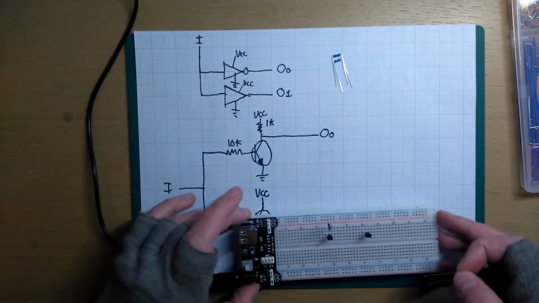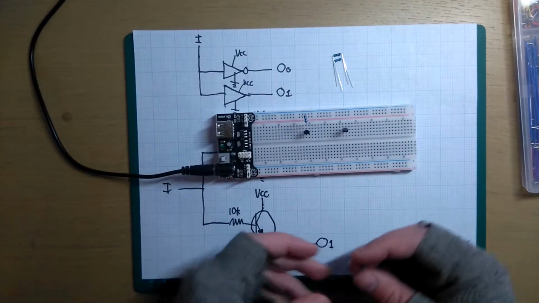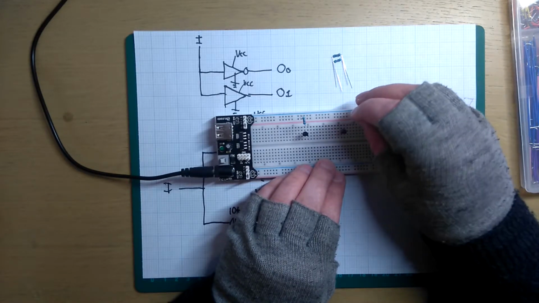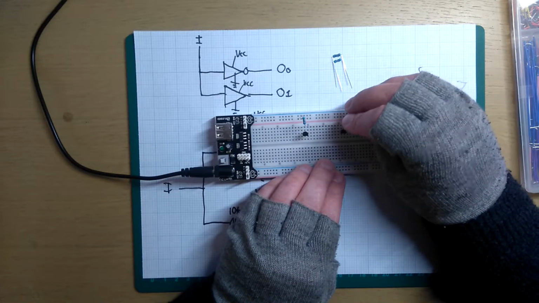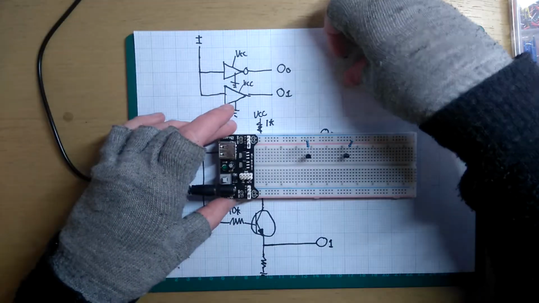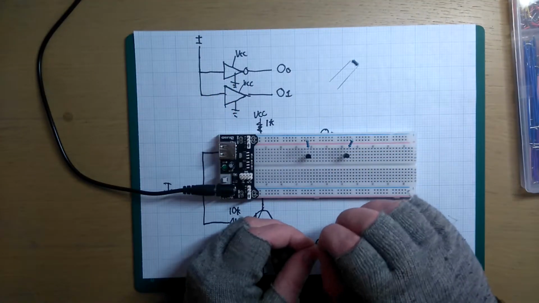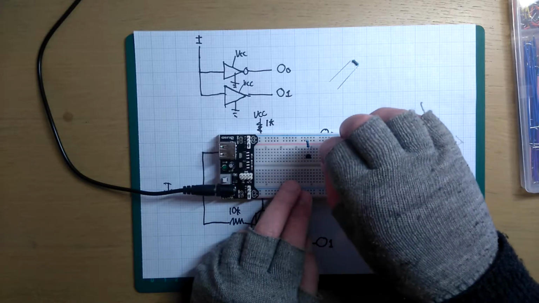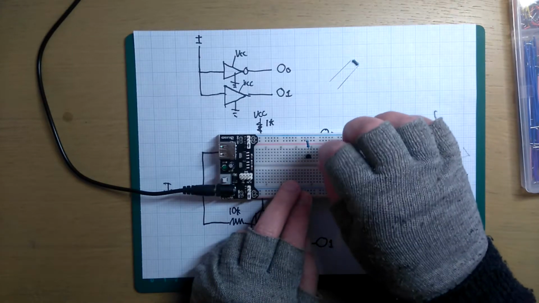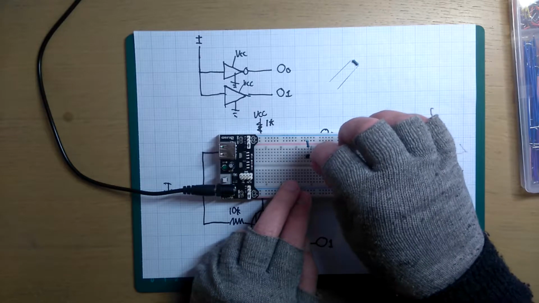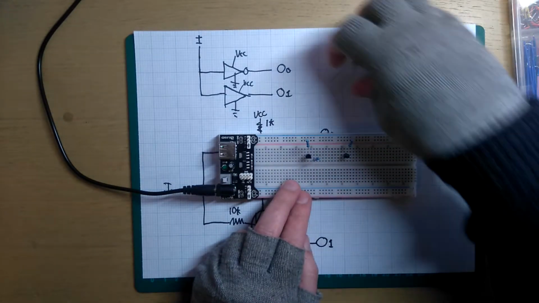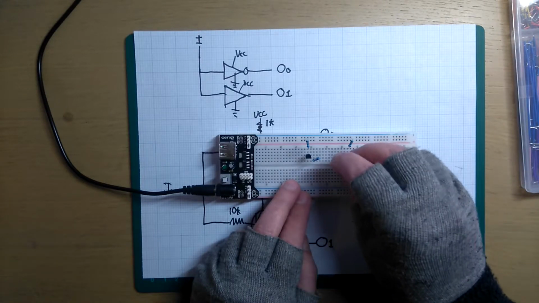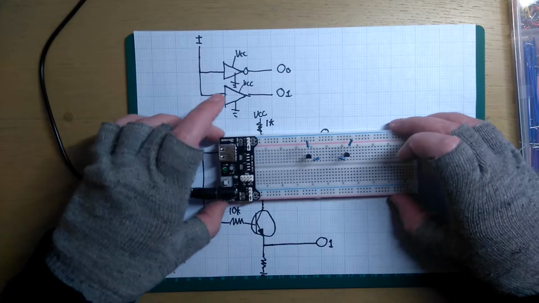And on the inverter, we have the resistor on the emitter, and it goes to ground. And our 10Ks go to the base here. Oh, actually, let's do it this way, because then I can have both the inputs in the middle here. Like that. Right, so that's our things.